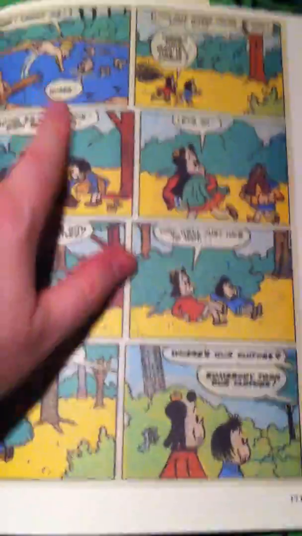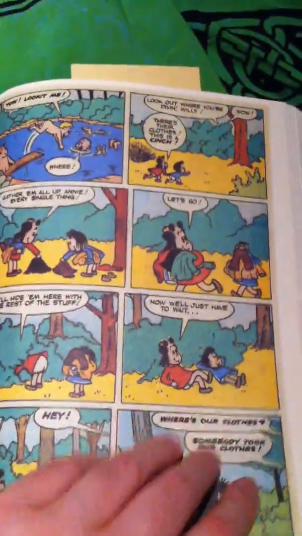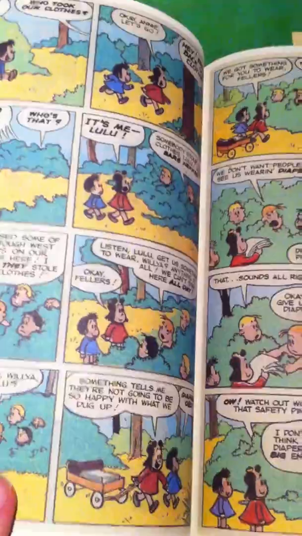She steals the clothing of the boys while they're skinny dipping, and the boys have to put on diapers because that's the only clothing she could find, and she humiliates them in front of the town. That's actually kind of funny.